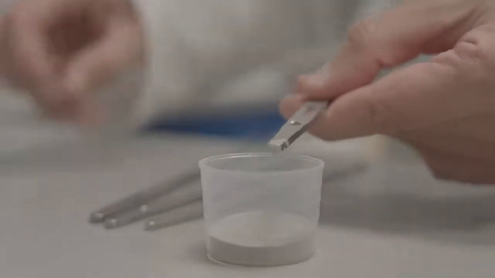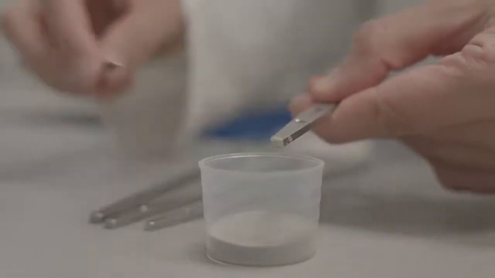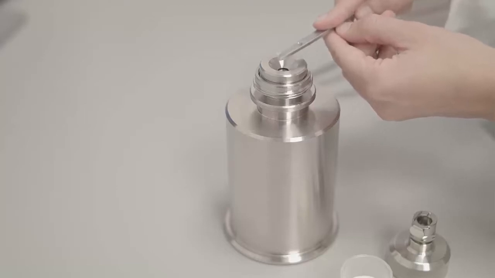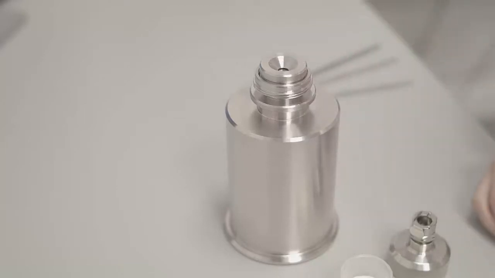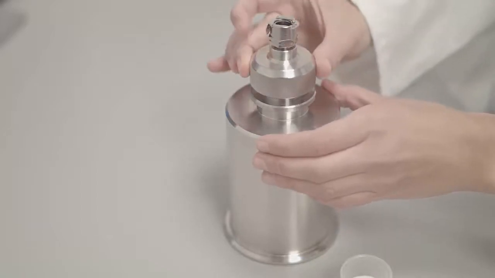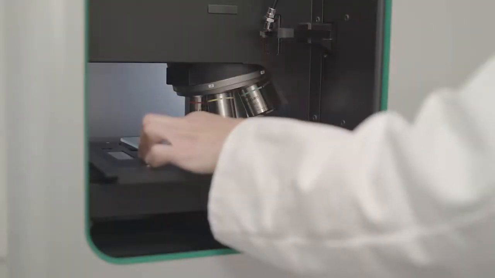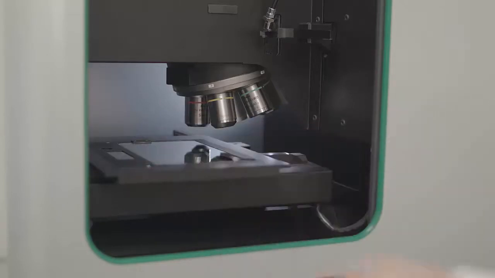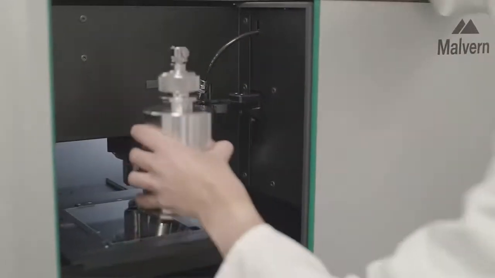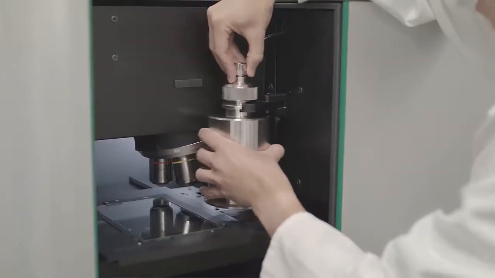Excess sample is removed from the spoon to ensure an accurate loading. The sample is then loaded into the dispersion spool and the top of the SDU replaced. Samples are dispersed onto a large glass plate. The SDU is loaded into the instrument and the compressed air connected to the top.